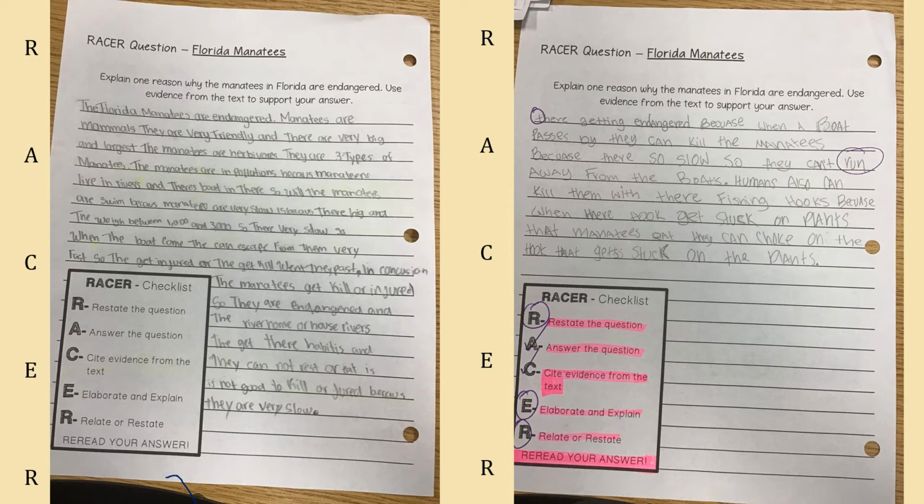Okay, and then you go on to cite the evidence. According to the passage, it says that manatees are very slow moving mammals. And when a boat approaches, the manatees do not have enough time to get out of the way. So do you see the difference if you don't restate the question?